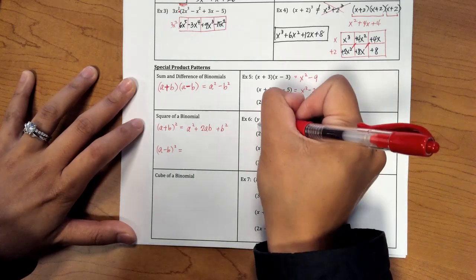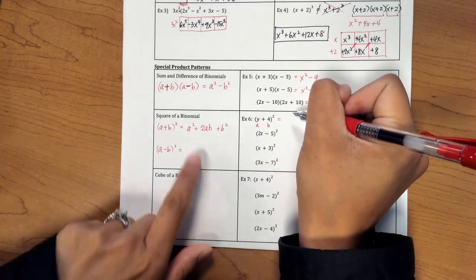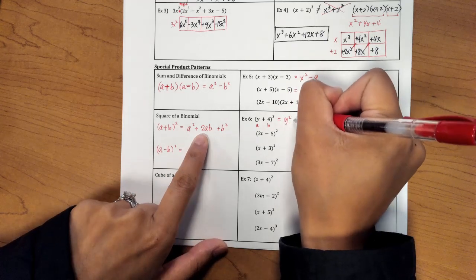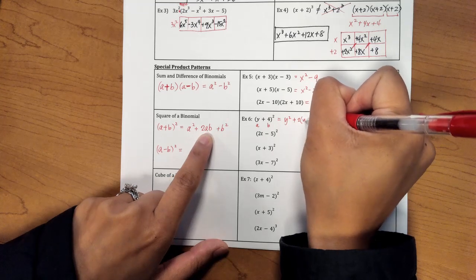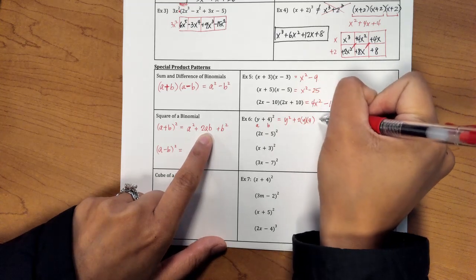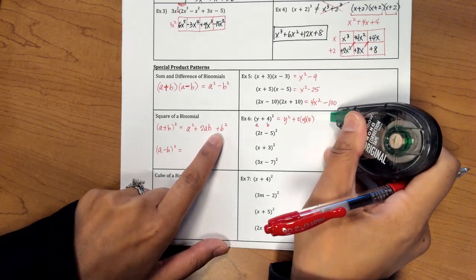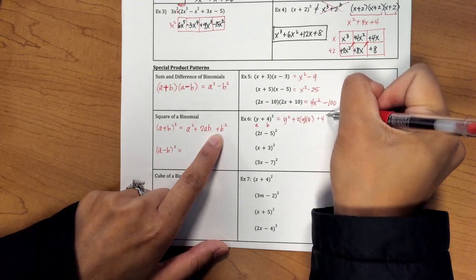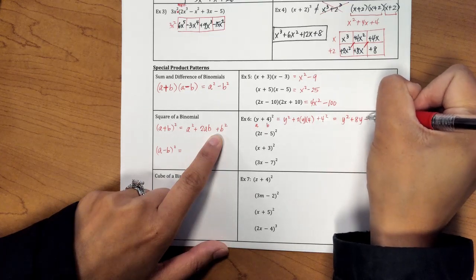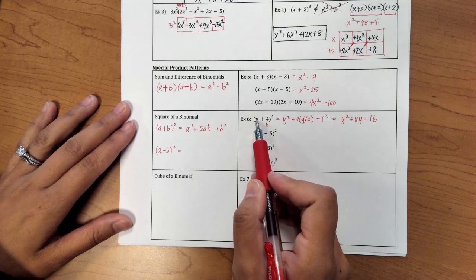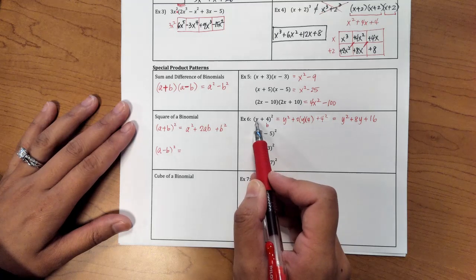Okay, so if a is y and b is 4, then I know that I'm going to have a squared is y squared plus 2 times y times 4. And if you can do that in your head, great. And then this will be plus 4 squared. Okay, so that's really y squared plus 8y plus 16. You see how we took our y, a times b, and we doubled it. So it's instead of 4y, it's 8y.